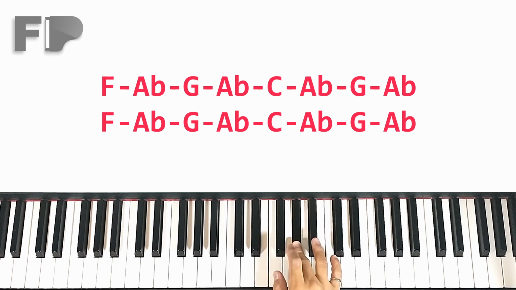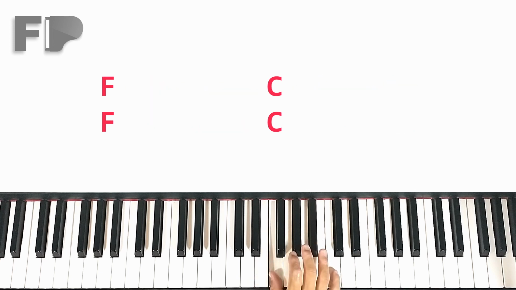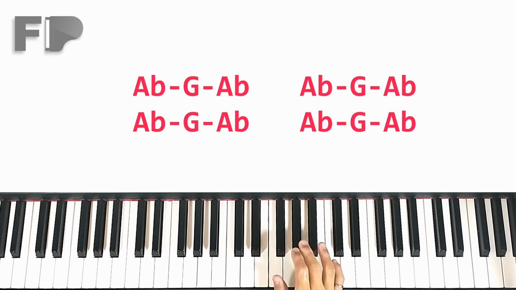The melody may sound a bit complicated, but it's actually quite simple when we break it down. If we ignore the pattern A flat, G, A flat being played, we are actually just playing F, C, F, and C. Now we can add the A flat, G, A flat pattern in between our F and C's.